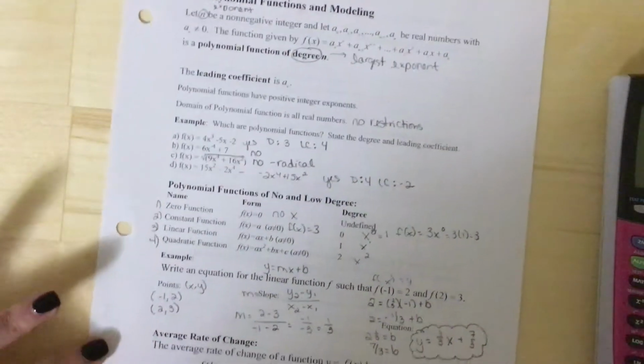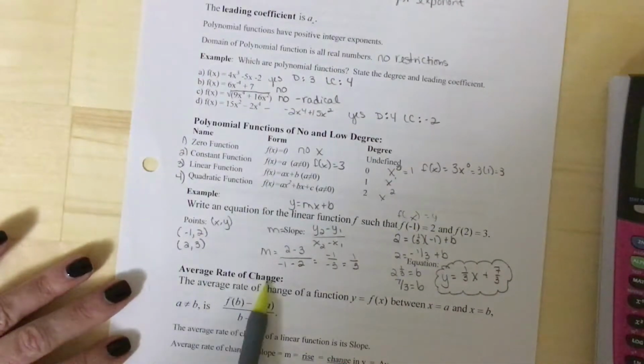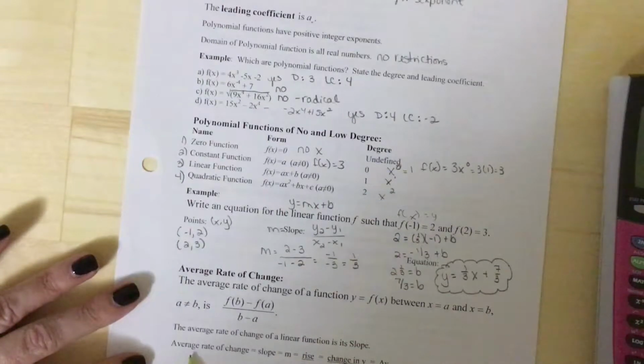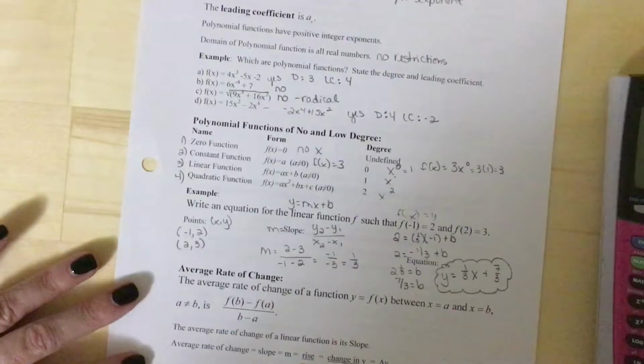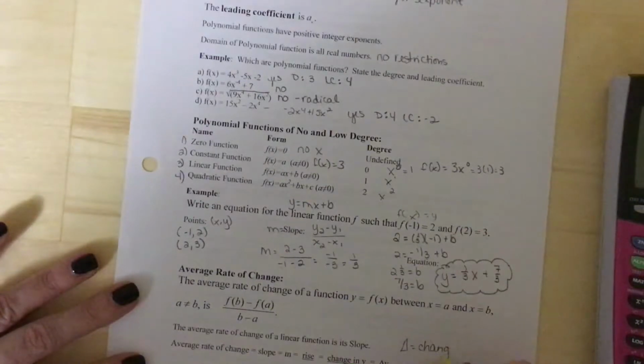And so down below we see a different terminology for slope. It's called average rate of change. And that means nothing more, and you can see it down here, that average rate of change is slope, which is the same thing as m, which is the same thing as rise over run, same thing as change in y over change in x, and same thing as delta y over delta x. The triangle in Greek does mean change, and we call that the delta.